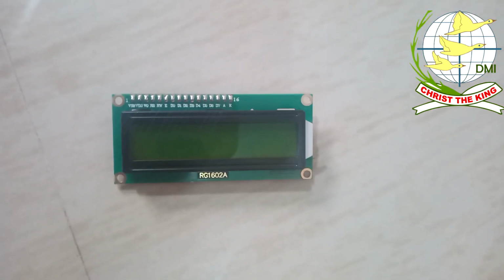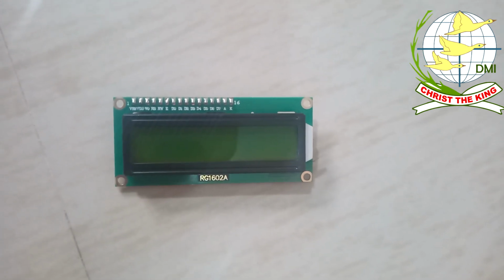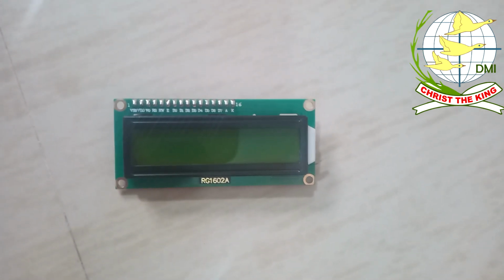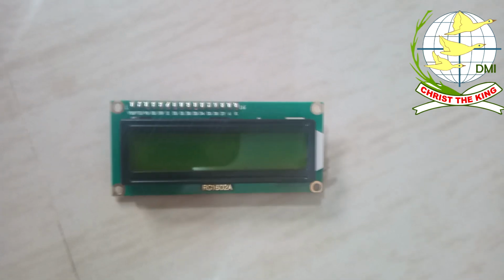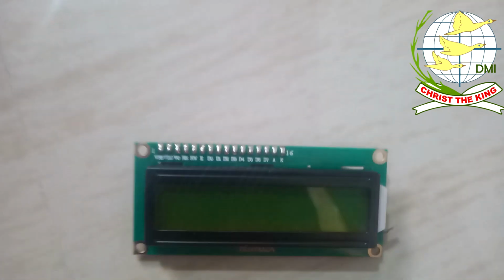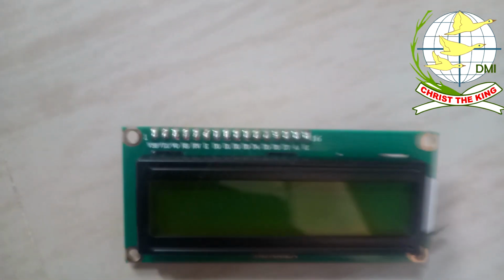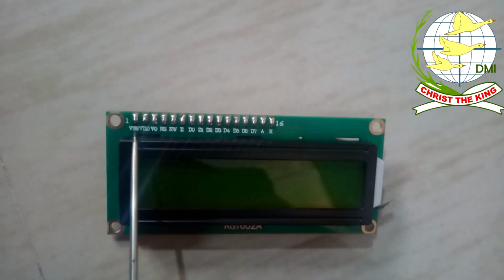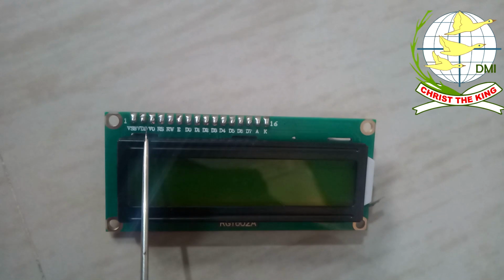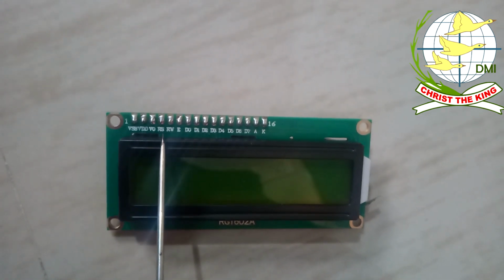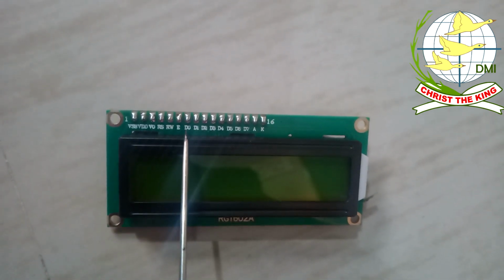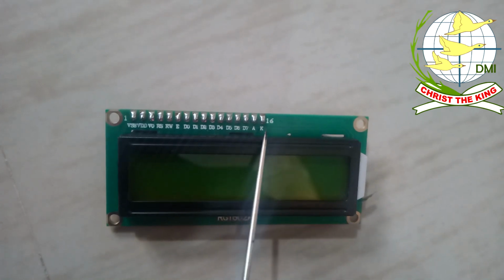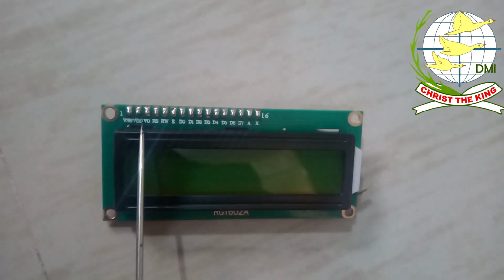Okay friends, before getting into today's video, I'll explain how this LCD display works and what the pin connections are. So let's take a close look. As you can see, there are VSS, VDD, V0, RS, RW, E, D0 to D7, and A and K, and we can start with the first.